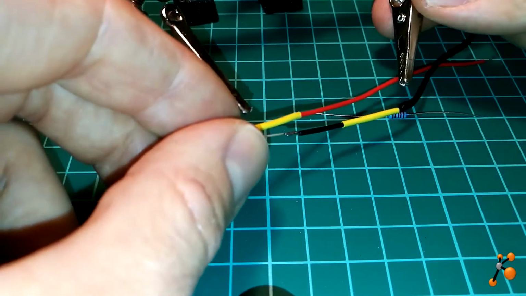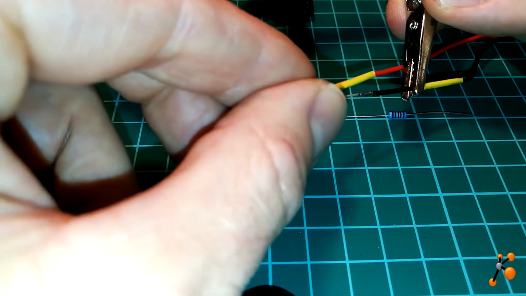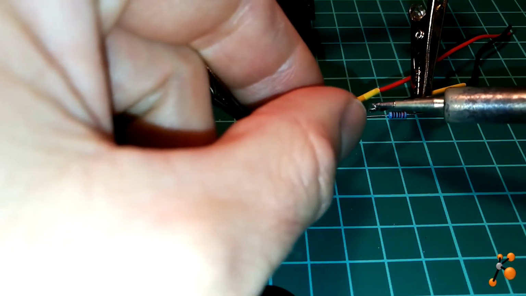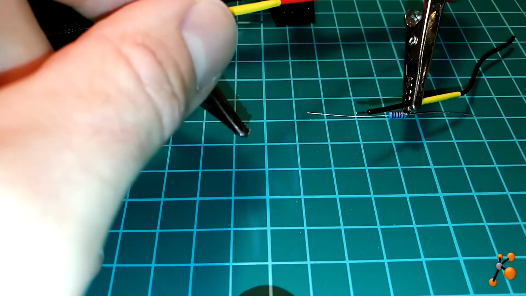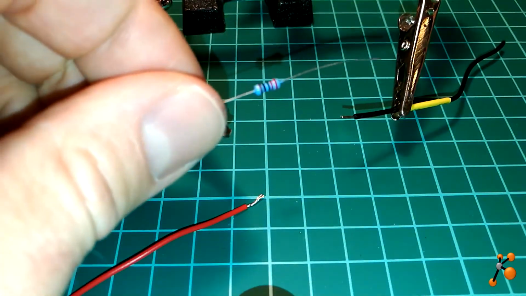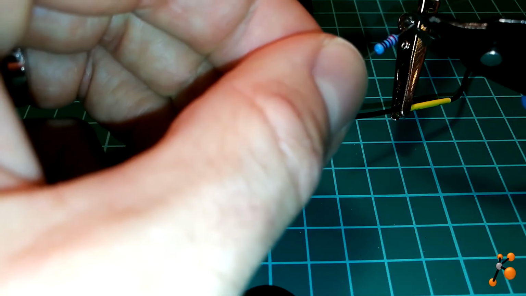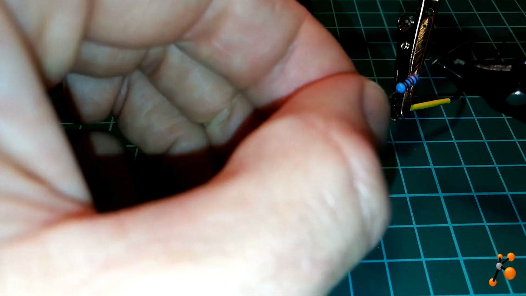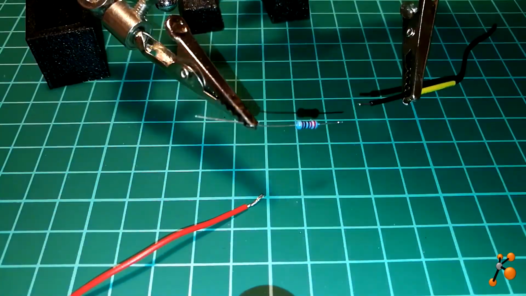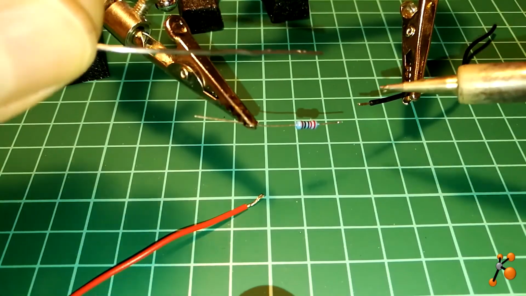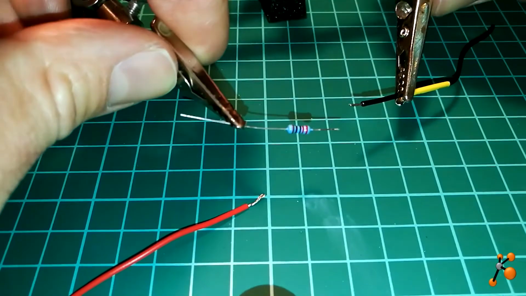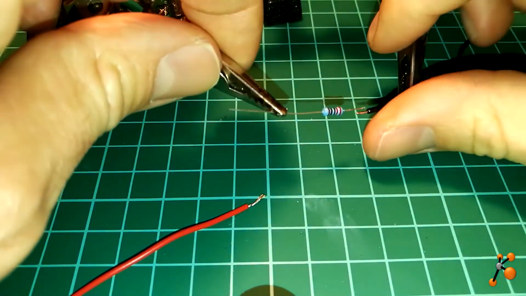I'm really stupid. It's not good. Let's remove it.